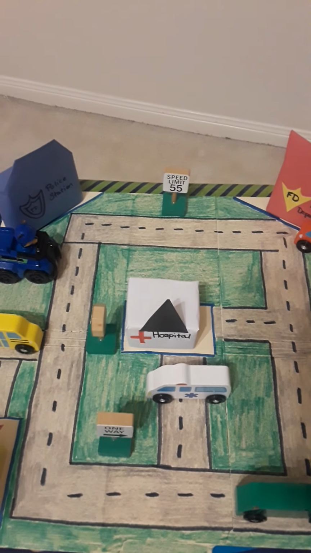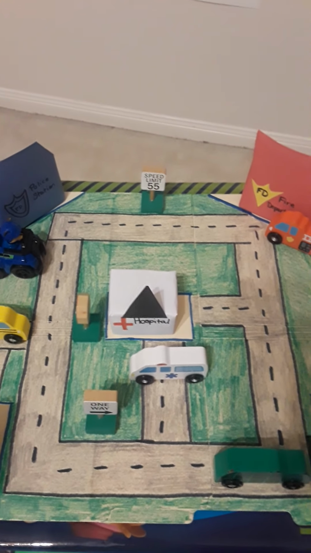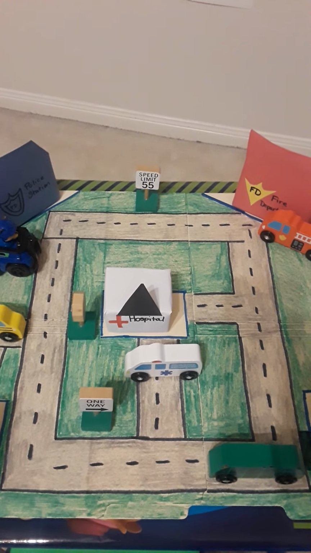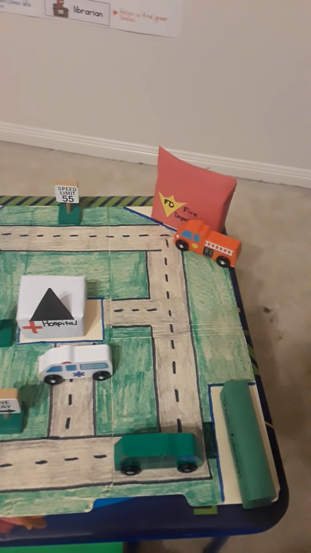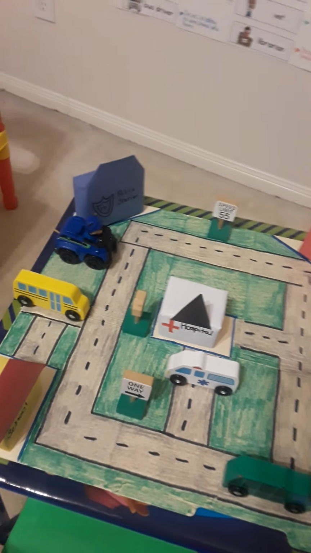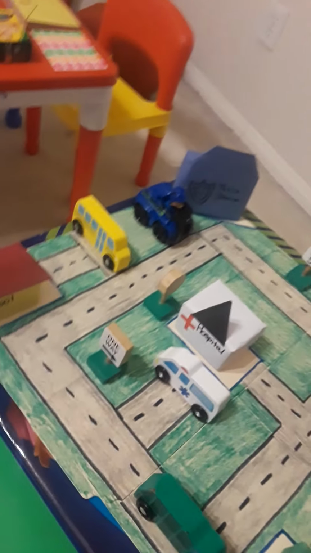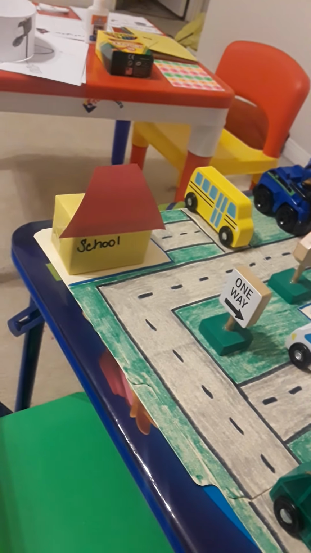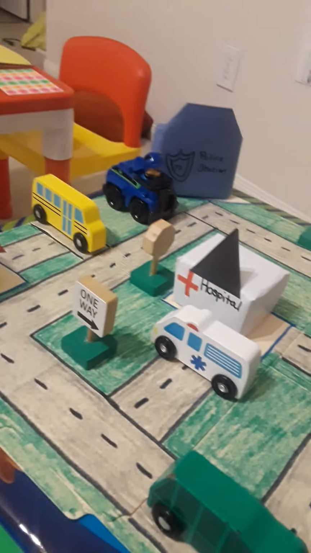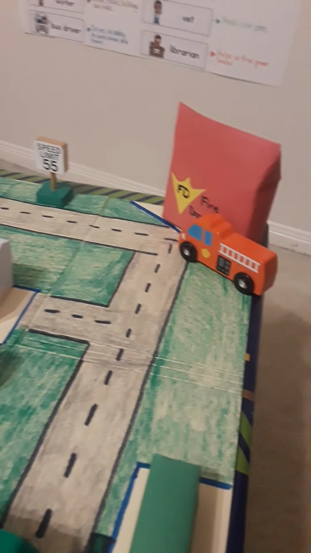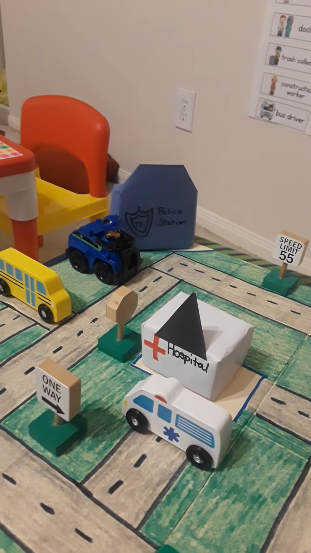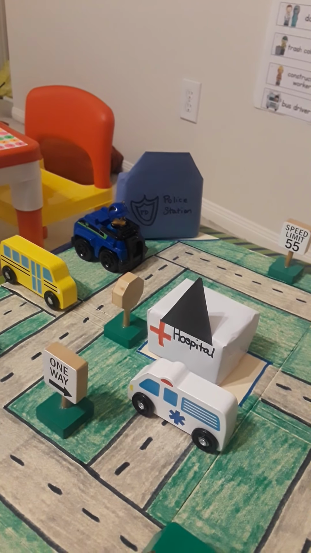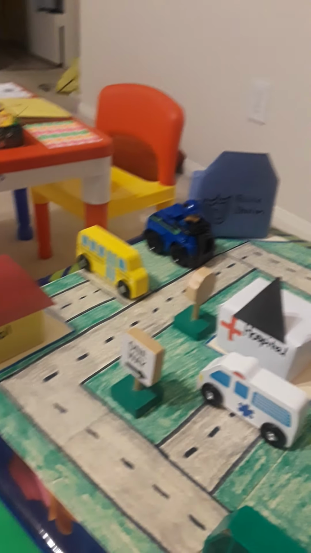This particular activity was created using folders, which you can color and paste together. Very simple. Buildings were made using styrofoam or empty boxes or even wooden blocks, which you just wrap construction paper around, glue, markers. See the different vehicles? Of course, with that one over there in the corner, the Paw Patrol one, it's because I couldn't find the real police station that is a wooden vehicle like the others.